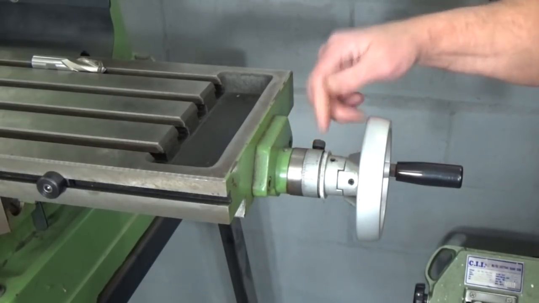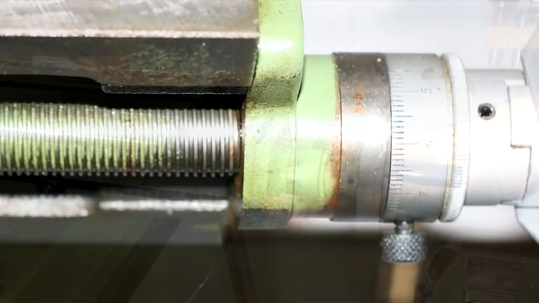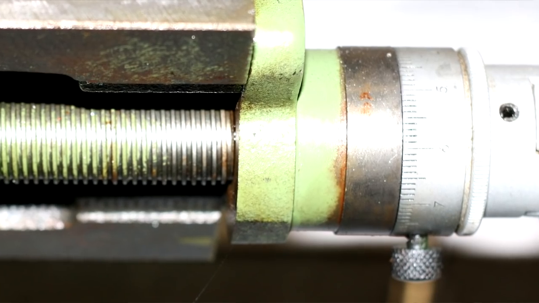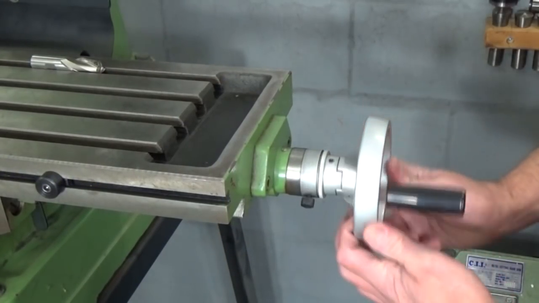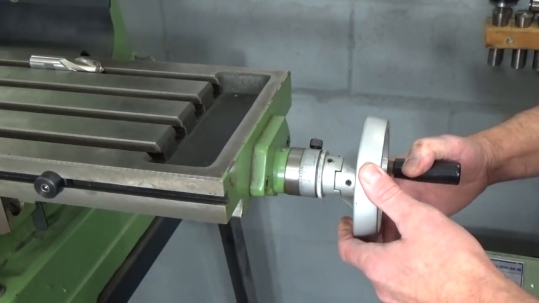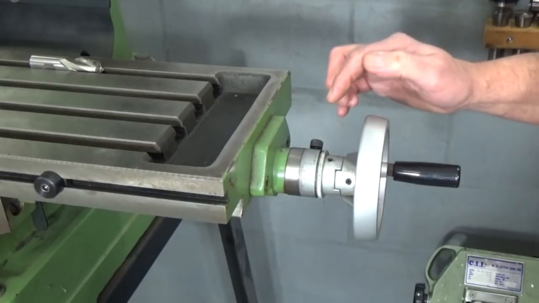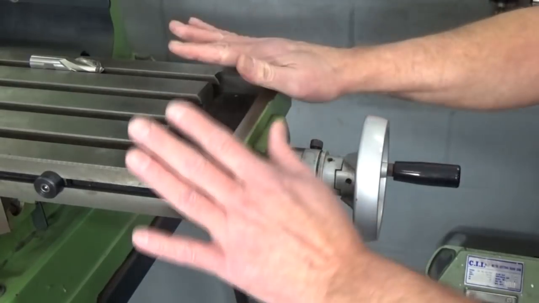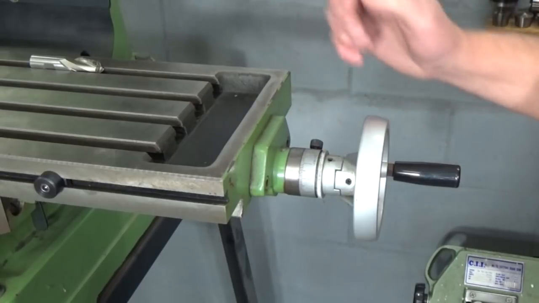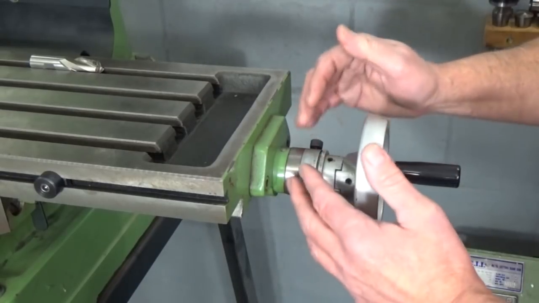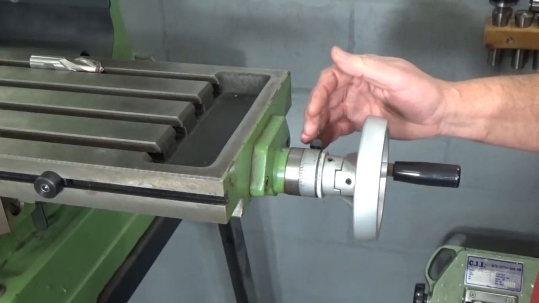When I lock it onto the lead screw, which is somewhere around a 3/4 diameter lead screw, and we turn it one full turn, we can see that the graduated scale, the lead screw and the table have advanced by 0.1 inches. The pitch of this thread is 0.1 inches.